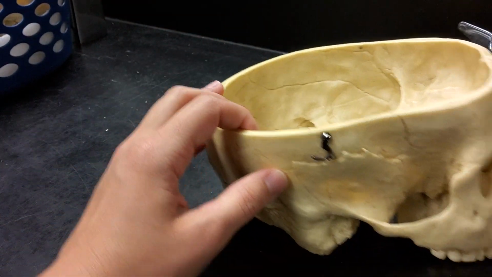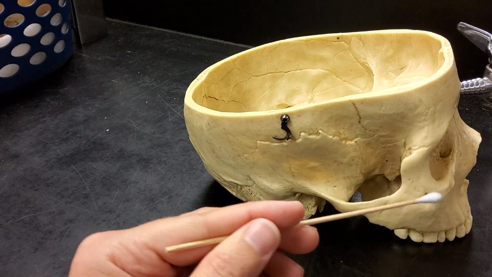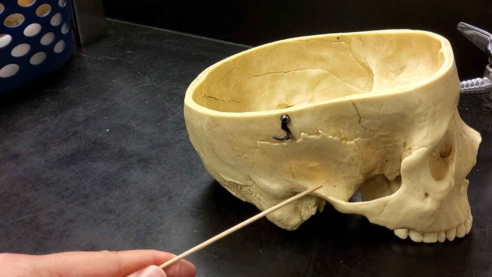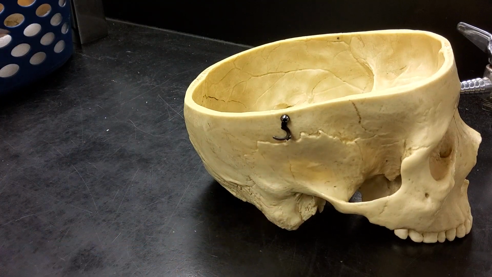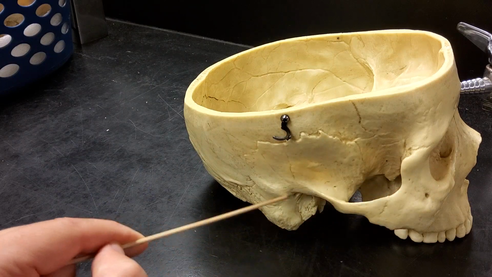And then lastly, we have our zygomatic process. So going back to the cheekbone, we have the temporal process of the zygomatic bone, and in this case, this is called the zygomatic process of the temporal bone. So always remember which bone you are starting with, and then name your process from there.